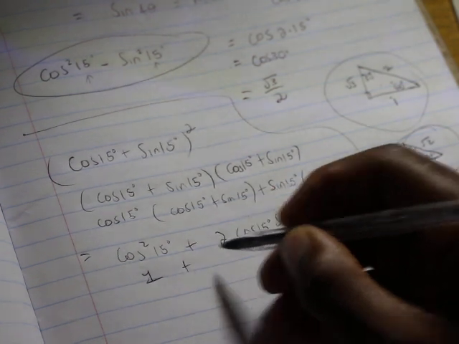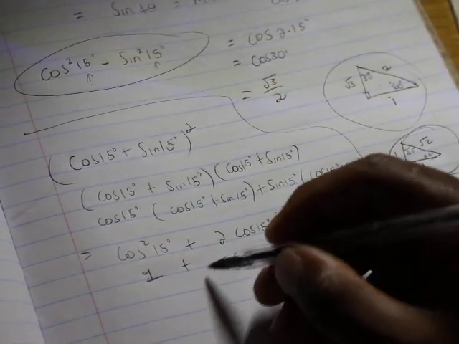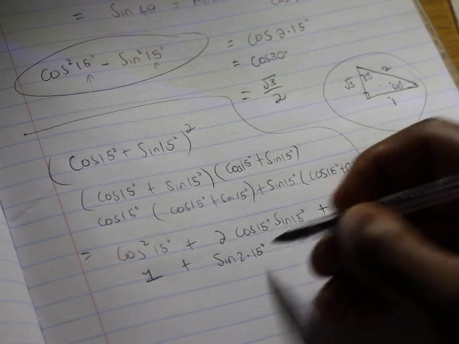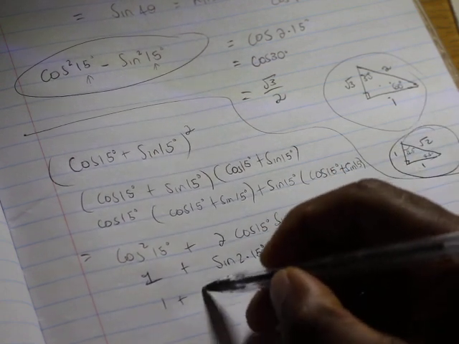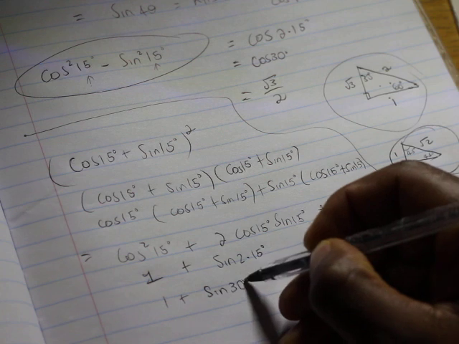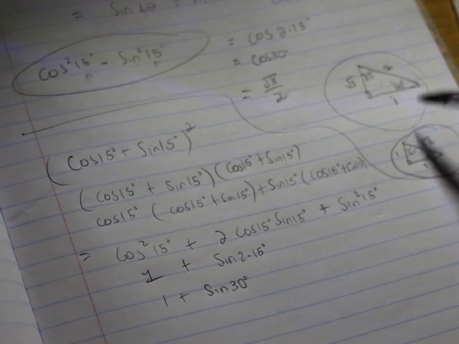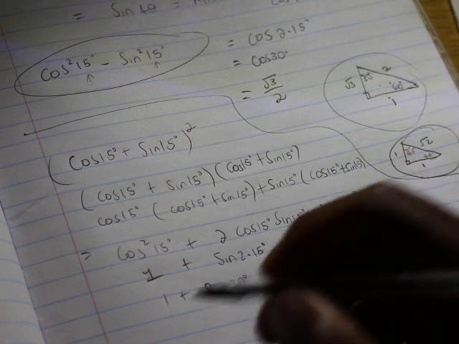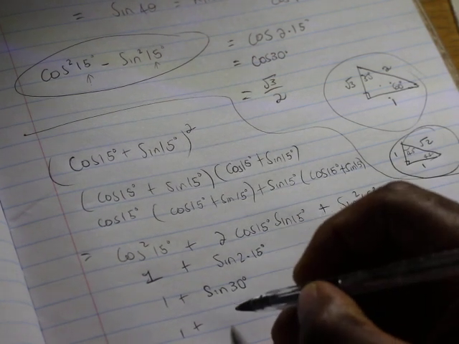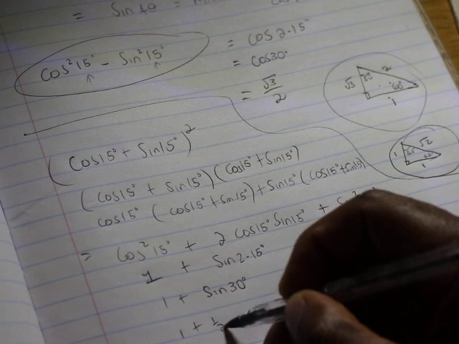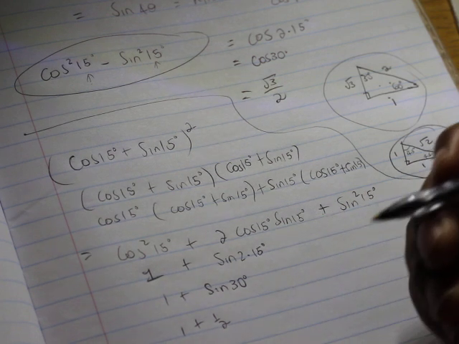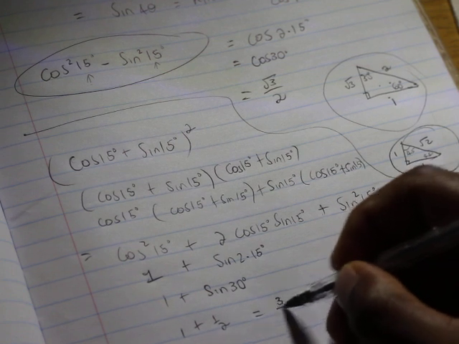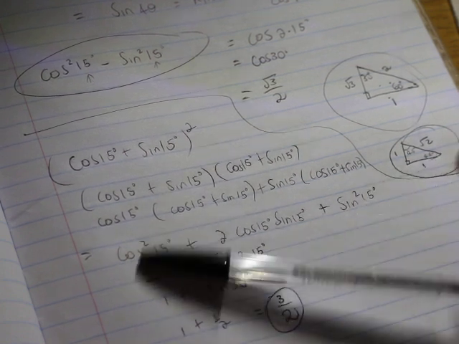So 1 plus this one, the identity is sine 2 times 15 degrees, which is 1 plus sine 30 degrees. And sine 30 degrees is actually 1 over 2. So 1 plus 1 over 2, and that's just going to give us 3 over 2.